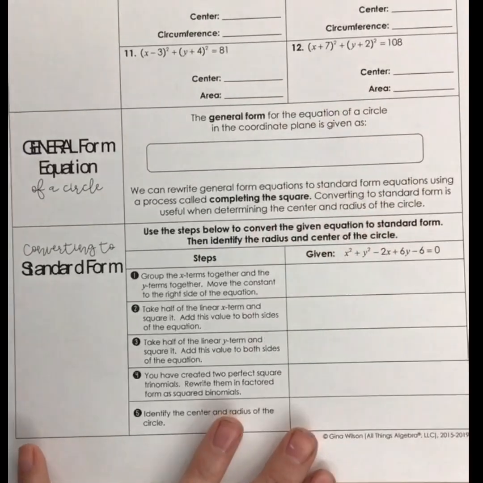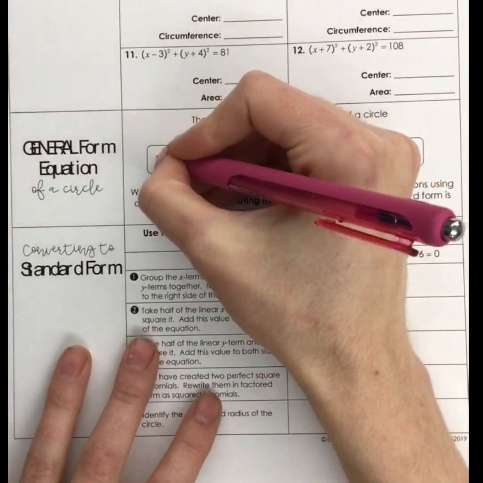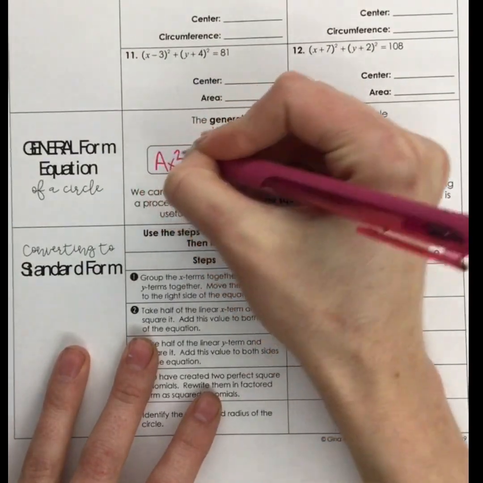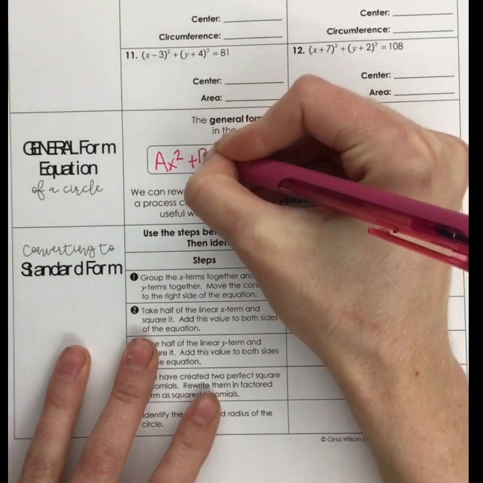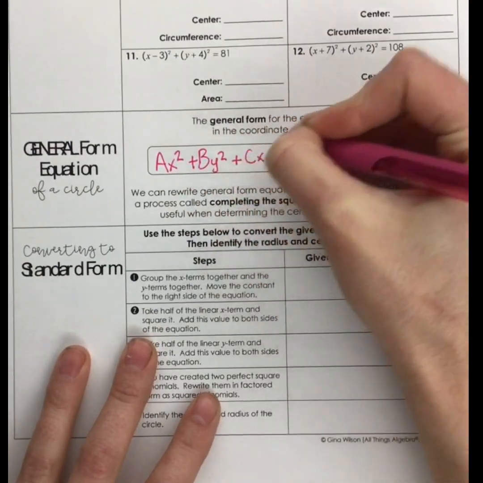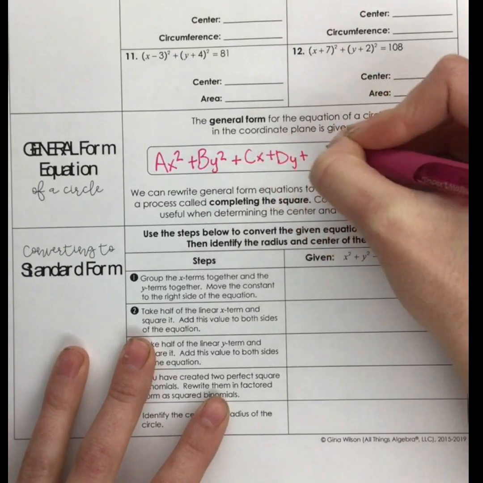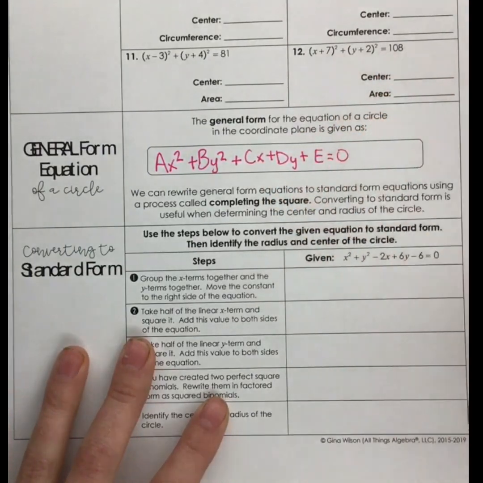So we would write this out as ax² + by² + cx + dy + e = 0.